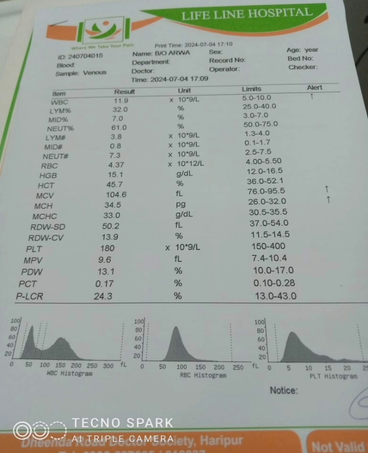Lymphocyte count. The lymphocyte percentage is usually 25 to 40%. If the percentage is more than 40%, it shows lymphocytosis, and it is usually raised in some viral infections, in certain bacterial infections like TB, and lymphocytosis may also be there in pertussis as well.